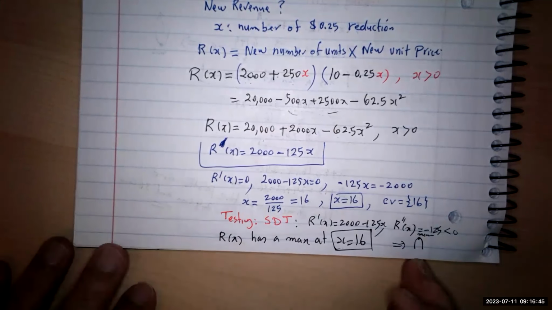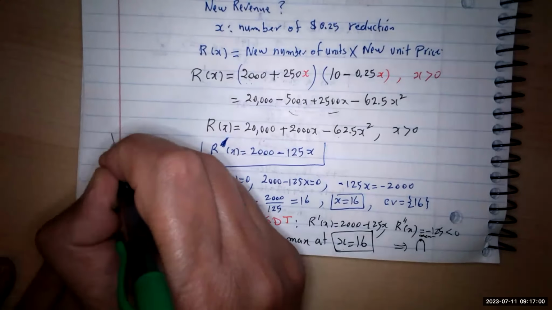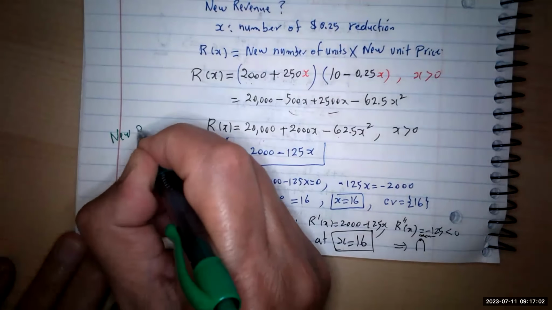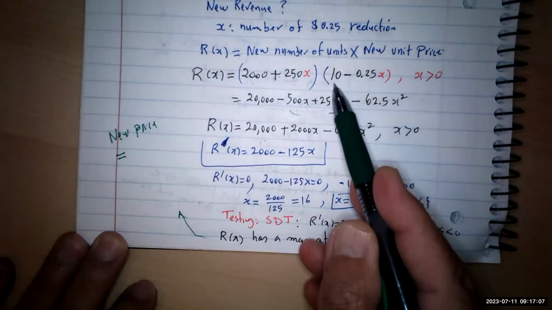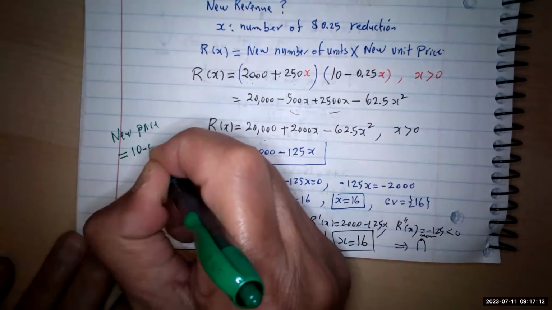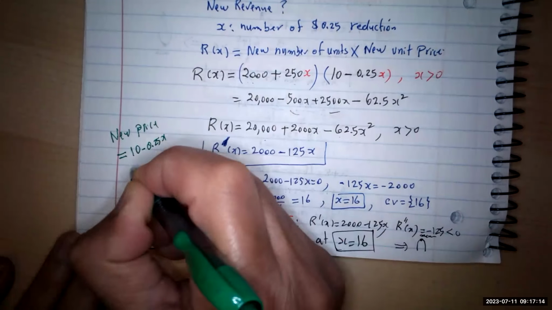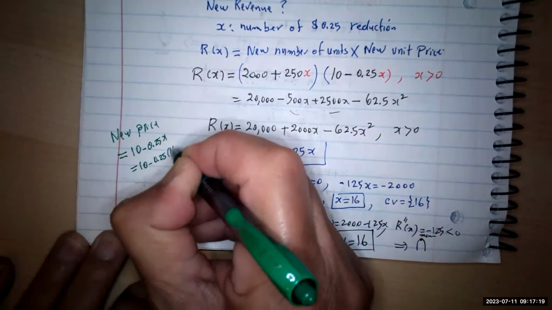Any question? But remember, we are interested in the price. What is the maximum price? What price gives you the maximum revenue? So I write it down here, so I finish it. New price is, remember, $10 minus 0.25 times x, which is $10 minus 0.25 times 16.